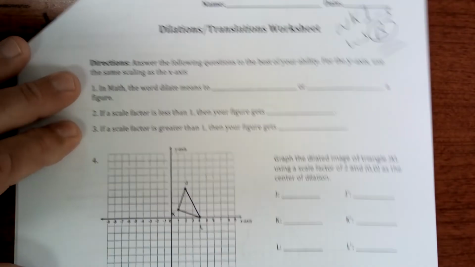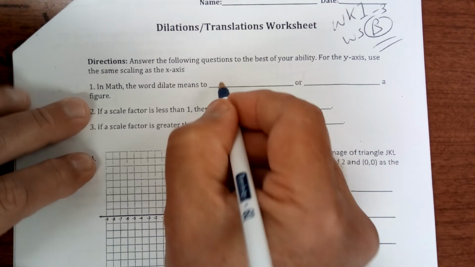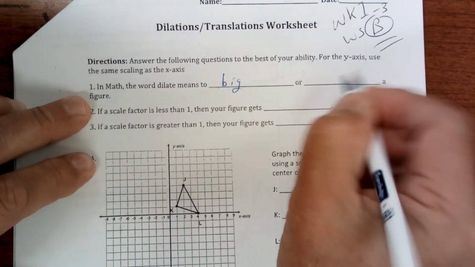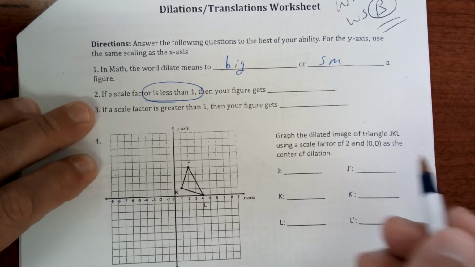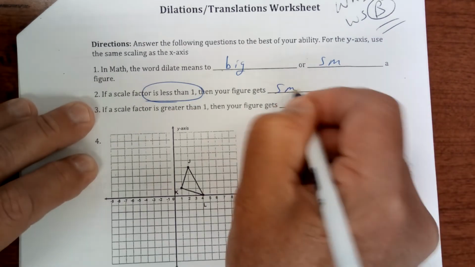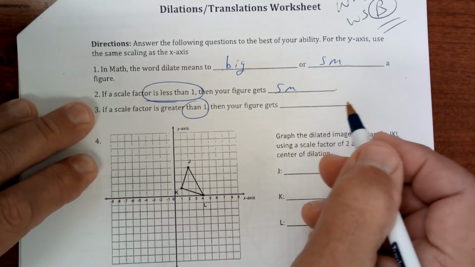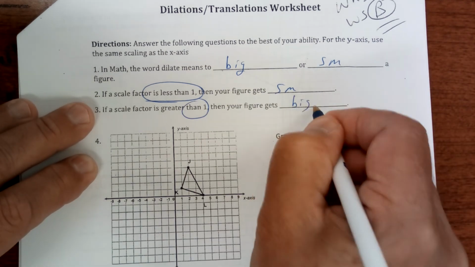All right, today's worksheet is right here, and we're going to talk about it real quick. What does dilate mean? To get bigger or smaller. Okay? If the scale factor is less than 1, it gets smaller. If the scale factor is bigger than 1, it gets bigger. Okay? So take a look at this one.